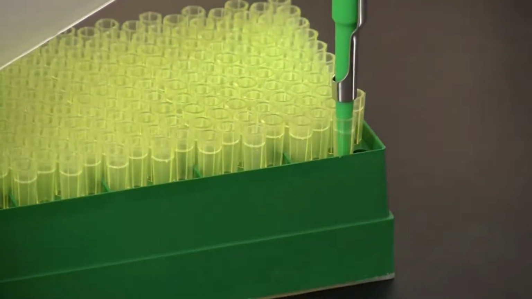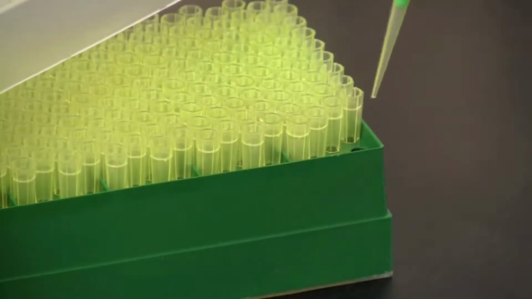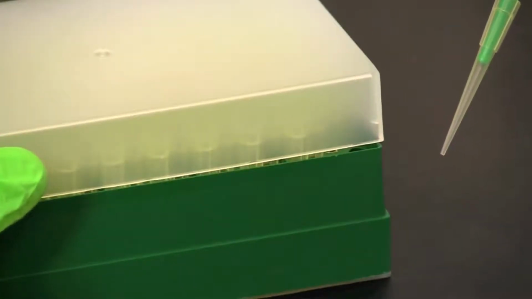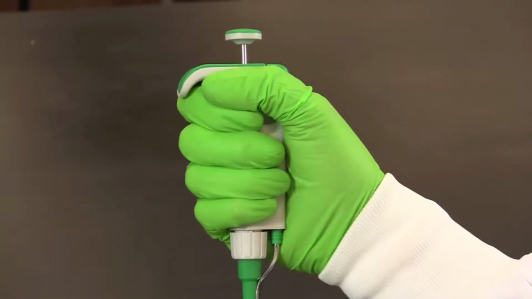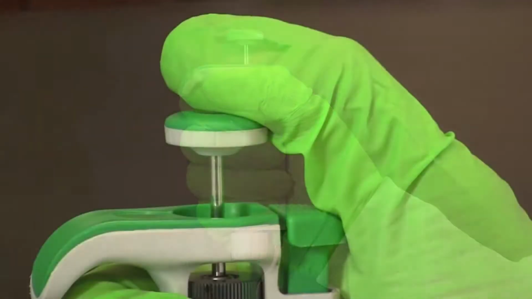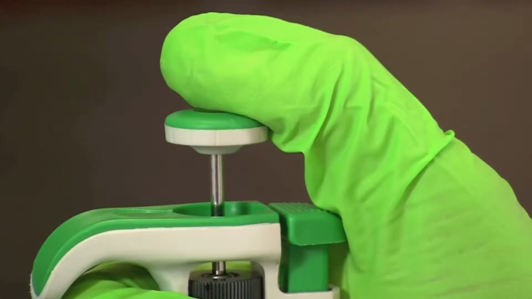After the correct volume has been set, place a disposable tip onto the pipette. It is important to apply gentle but firm pressure so that a good airtight seal is made between the pipette and the tip. To hold a micropipette, wrap your fingers around the pipette with your thumb on the plunger button.